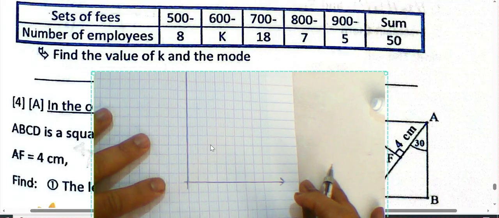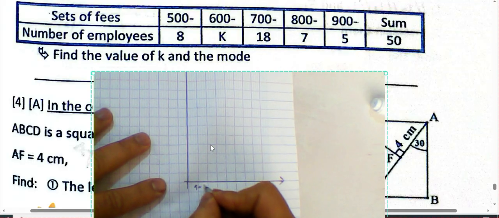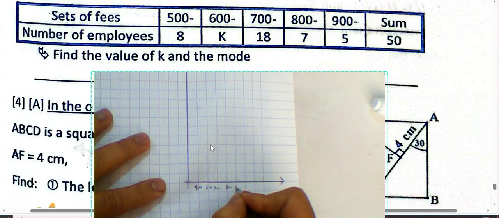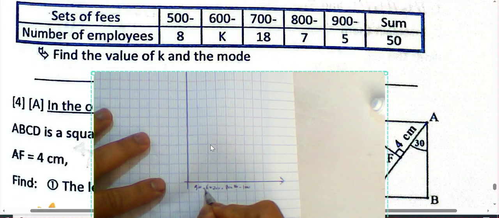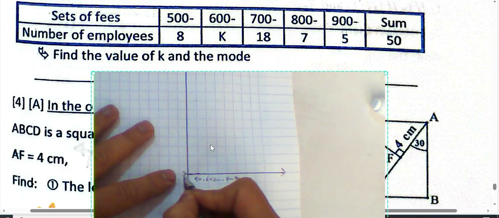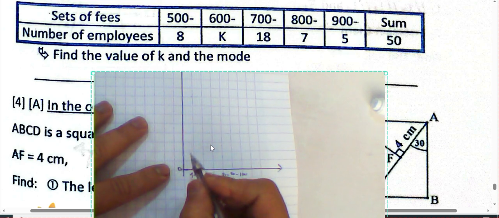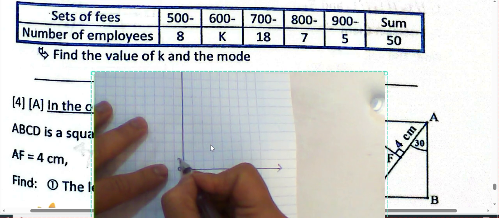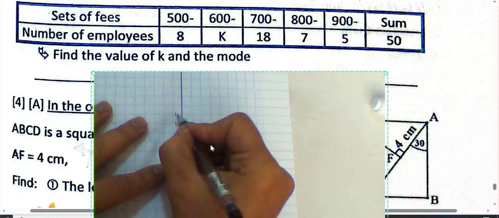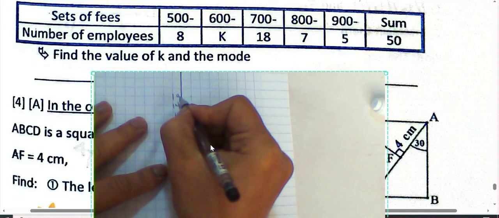We must start with the first interval: 500 to 600 to 700 to 800 to 900 to 1000, and then start from 0. The greatest number was 18. 0, 2, 4, 6, 8, 10, 12, 14, 18.